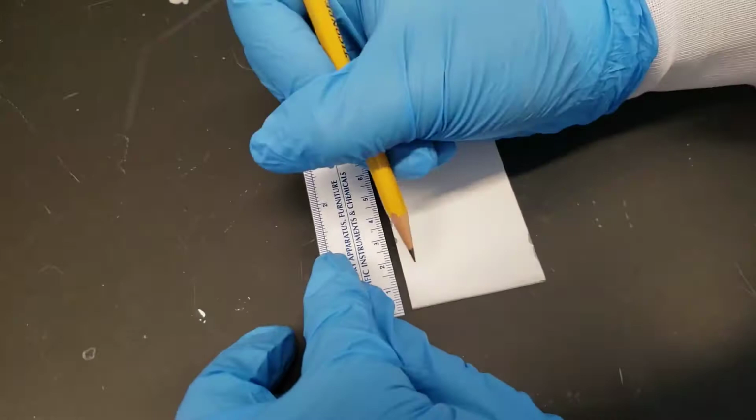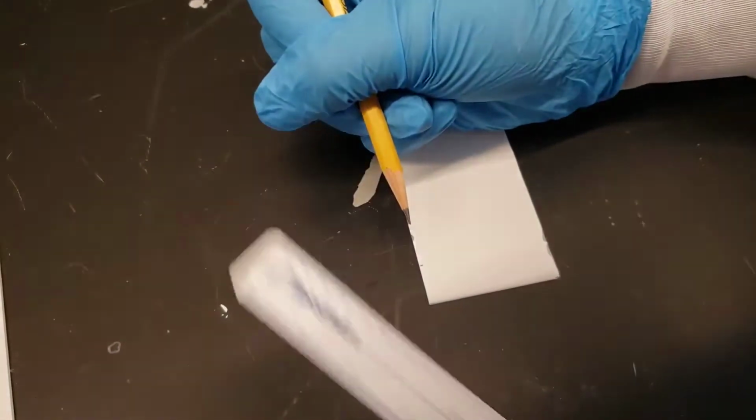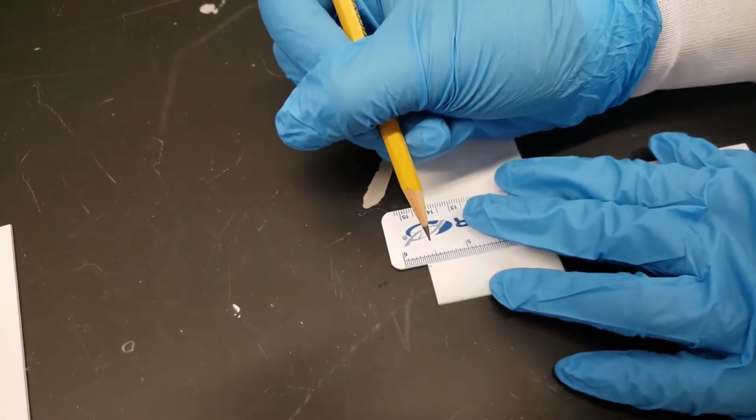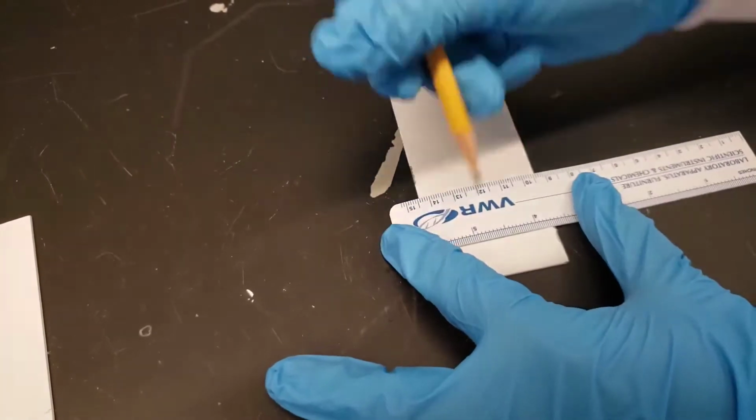We're going to run analysis on 2 TLC plates. First one is a selection of 5 amino acids, and the second one is an analysis of aspartame and seeing if we can see that in Diet Coke.